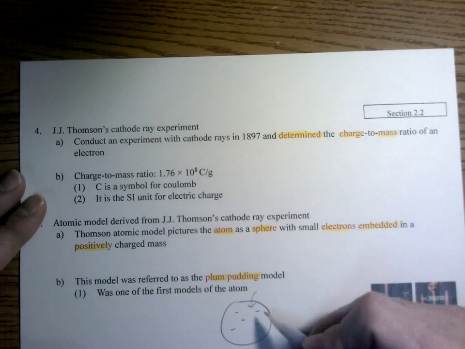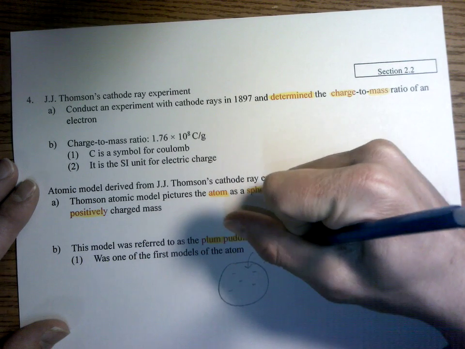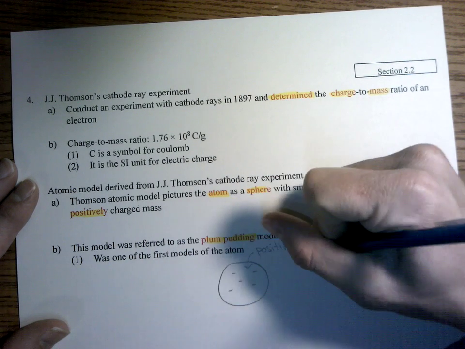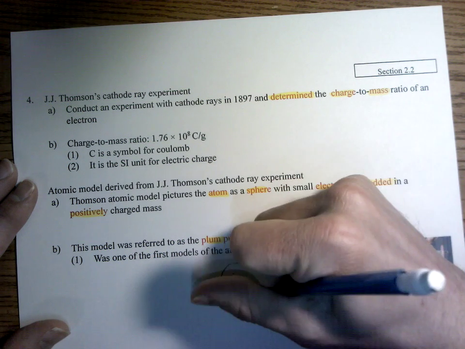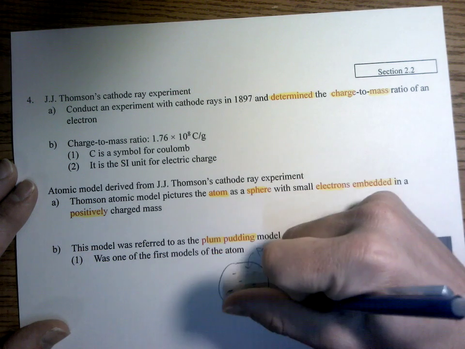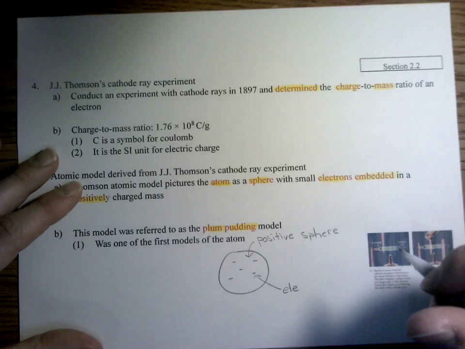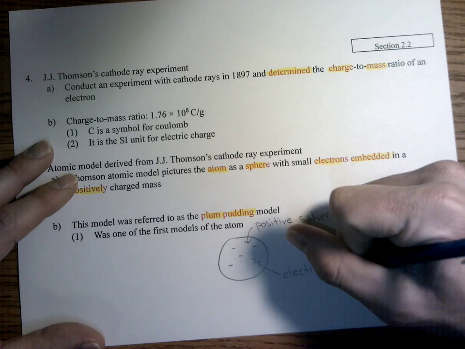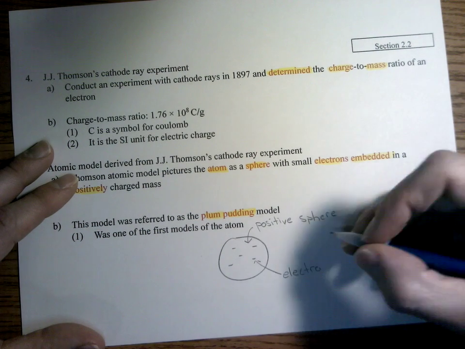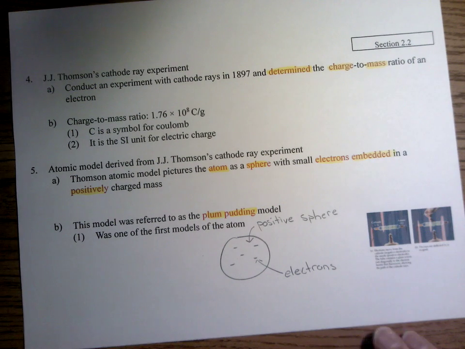Imagine this entire area that I have circled here is just an overall positive sphere. And then embedded in that sphere are those electrons. So the electrons were, quote unquote, the plums in the plum pudding. The pudding itself was that overall positive charge that those electrons were nestled in. Again, very crude model, but that is one of our first models that we have here.